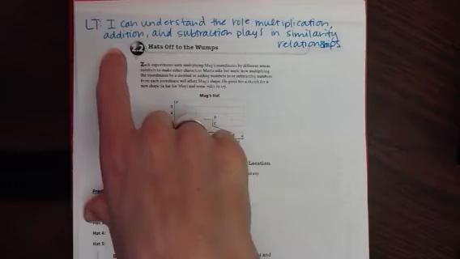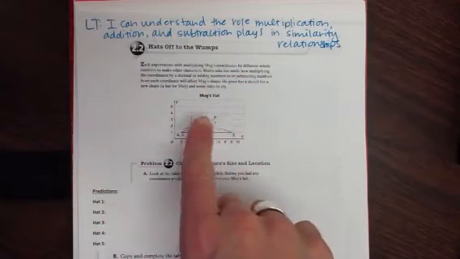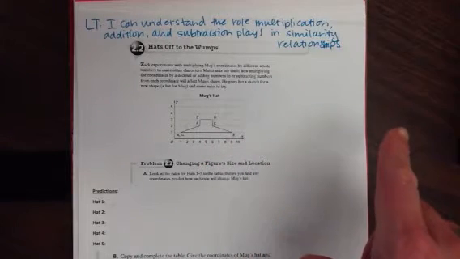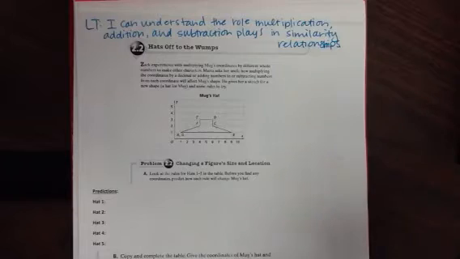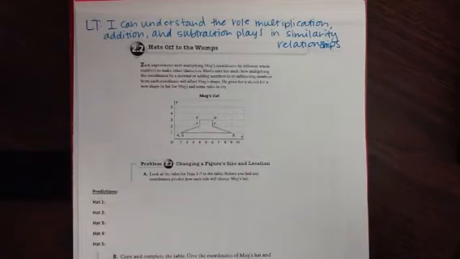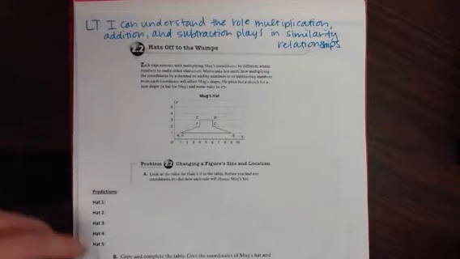So the learning target specifically is I can understand the role of multiplication, addition, and subtraction, the role they play in similarity relationships. So again, more of trying to figure out, do I think this hat is similar or not to Mug's hat? And then looking at what the different rules do to the shape of the hat, and then how you can look at a rule and determine whether you think it's going to create a similar hat or not. Those wrap-up questions we will address as a whole group at the end of the lesson, at the end of the day. So we will get to those things.